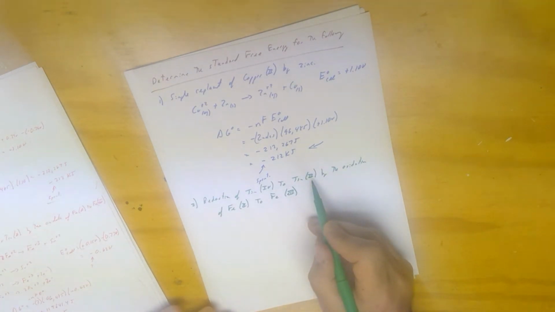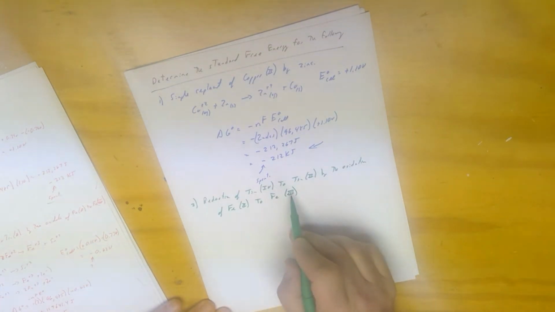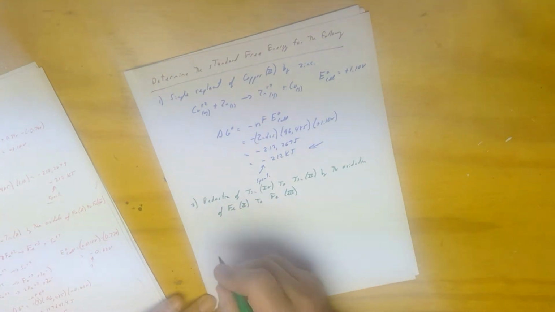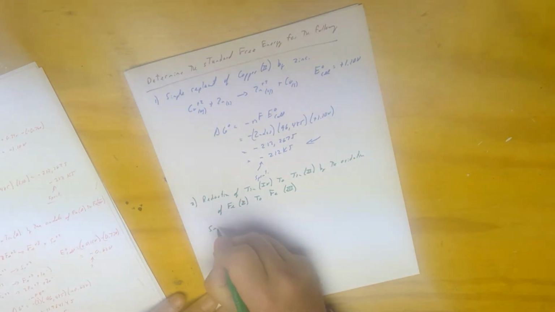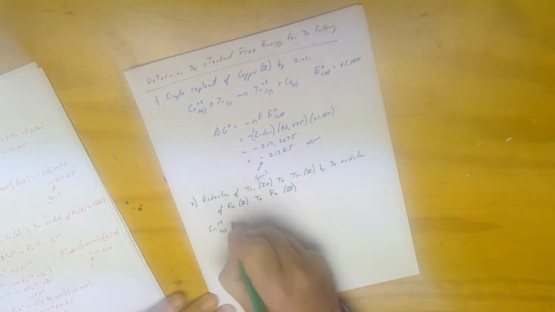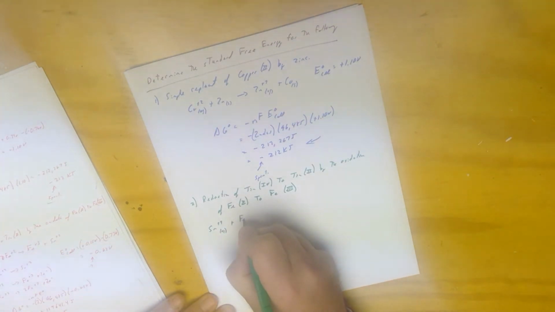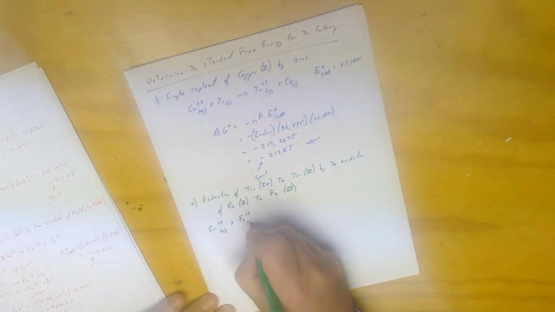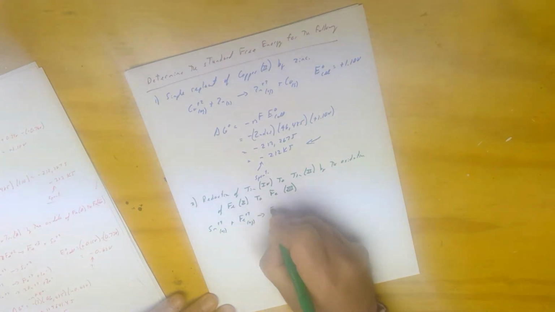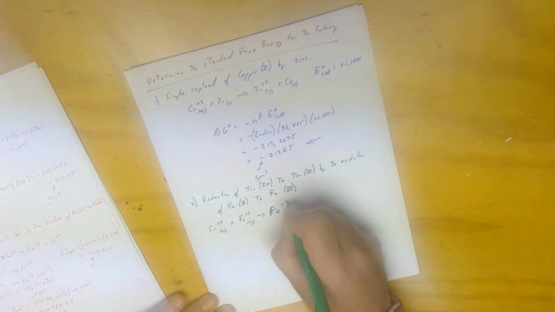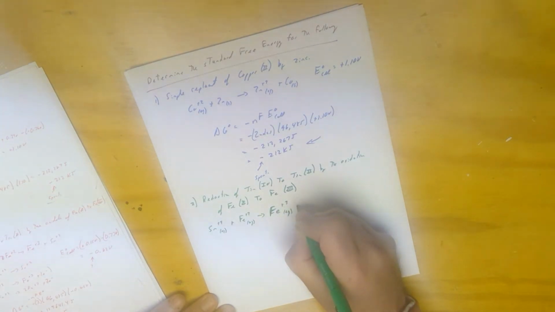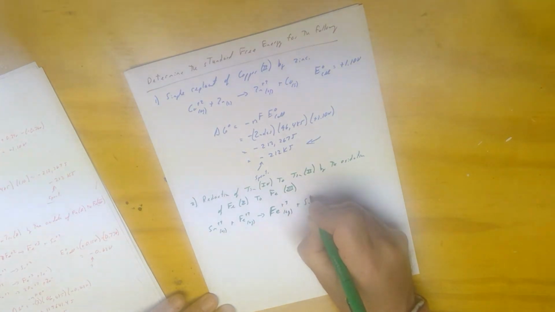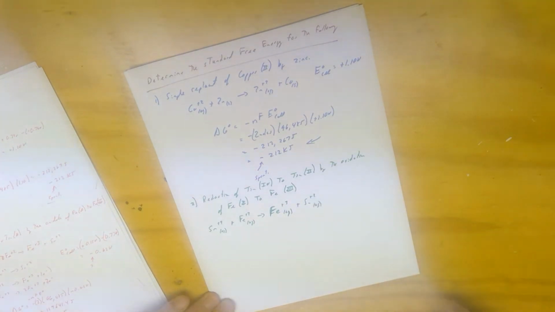So tin 4 is turning into tin 2, iron 2 is turning to iron 3. So let's go ahead and write this equation. Sn+4 (aq) plus Fe+2 (aq) going to Fe+3 (aq) plus Sn+2 (aq).